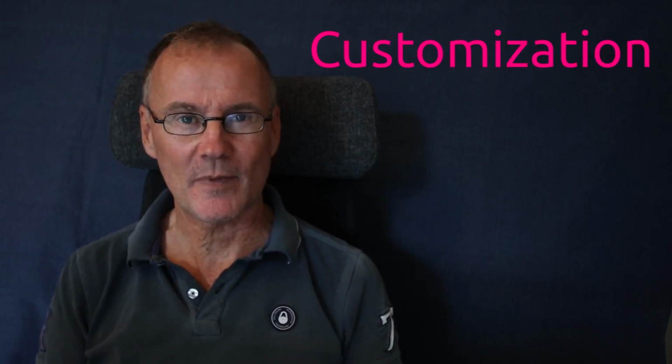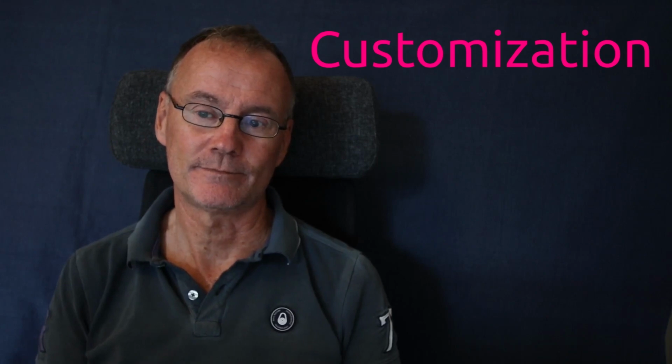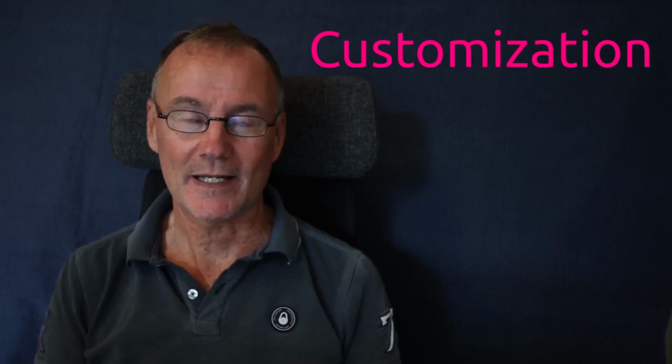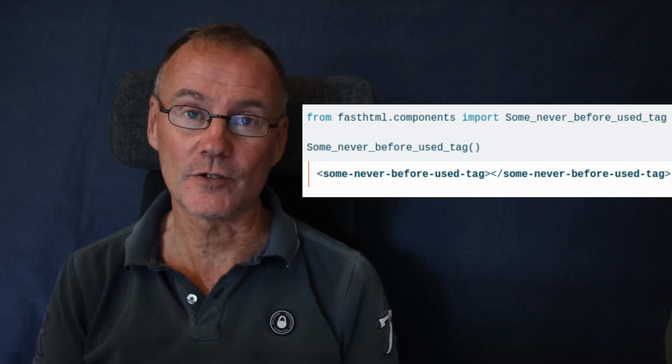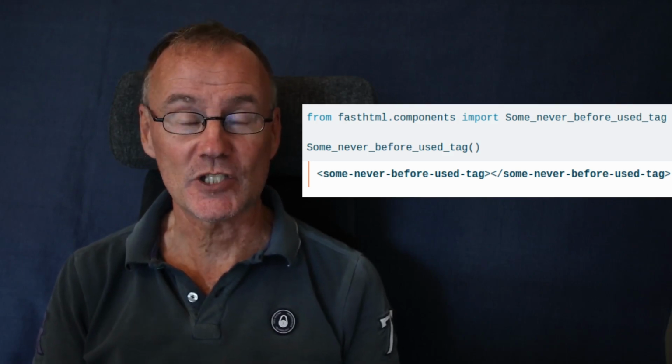Now, how flexible is FastHTML? Can you customize your application? Yeah, you can extend the predefined set of components with your own custom components. This could come in handy if you, for instance, are using your own HTML tags. Another way to expand is to extend with another JavaScript library, if you wish.